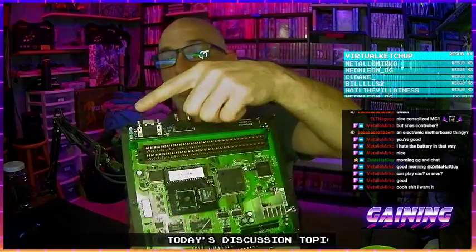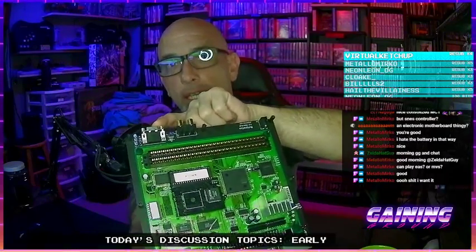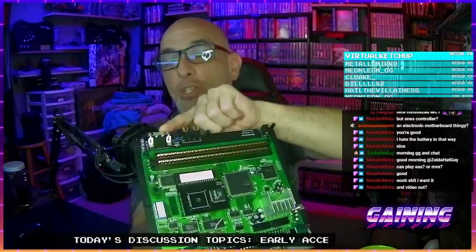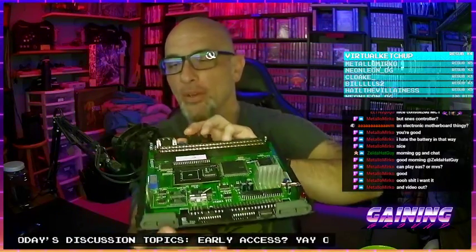Then it comes with a VGA connector. This thing's a bitch to solder in. Luckily, this is what I was worried about. This is what I'm getting to, Metallo Mirko.